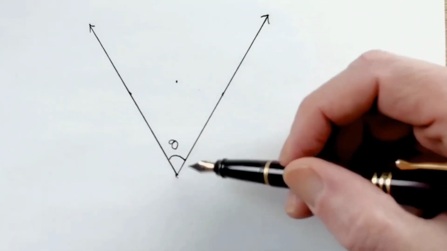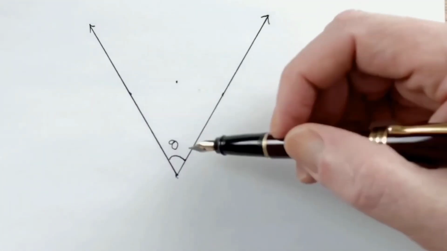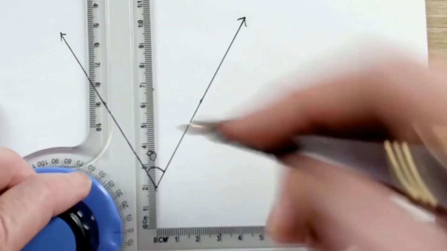Yeah. Now, in order to find angle theta, what we can do is use a little bit of trigonometry and something called the Haversine formula. Now, the way the Haversine formula works is that we divide this angle in half, right here.